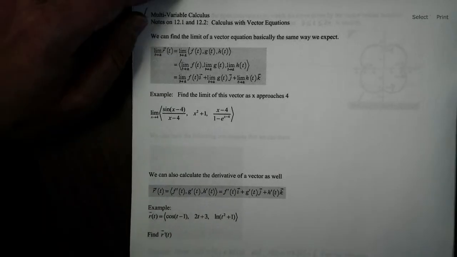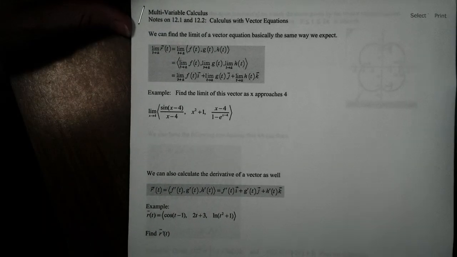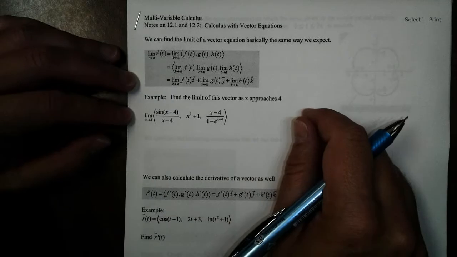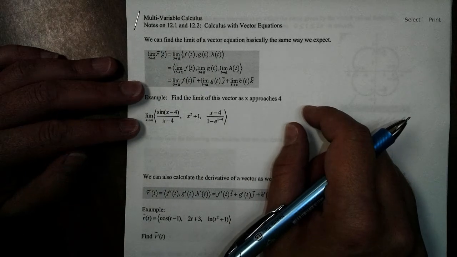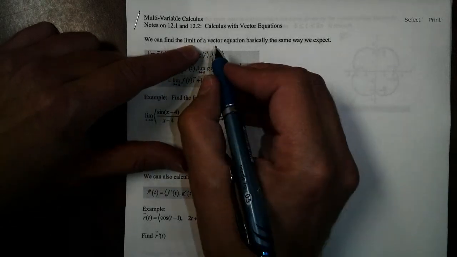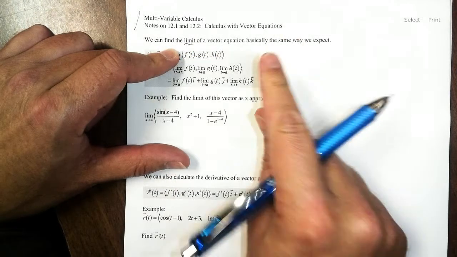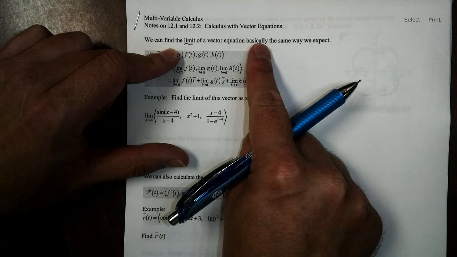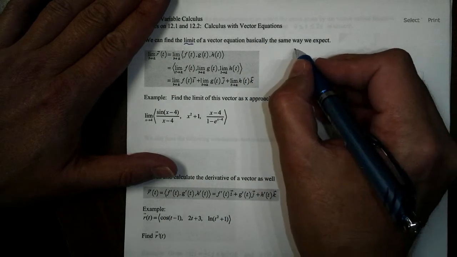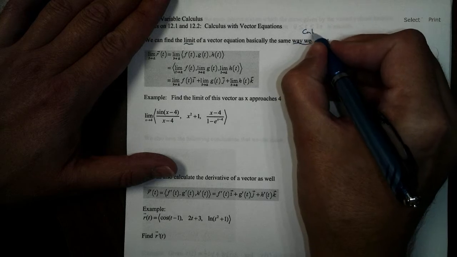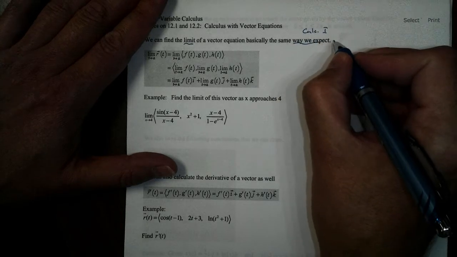Hi, we have been working with vectors for quite a while now, so it's about time that we start to take a look at the calculus with vectors. What we're going to start with today is the limit. And what we should find out is that the way we take the limit of a vector is the same way as we would expect when we took Calc 1. So this is basically our Calc 1 lesson right here.